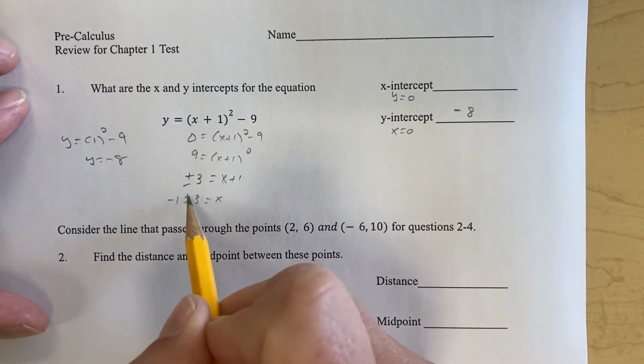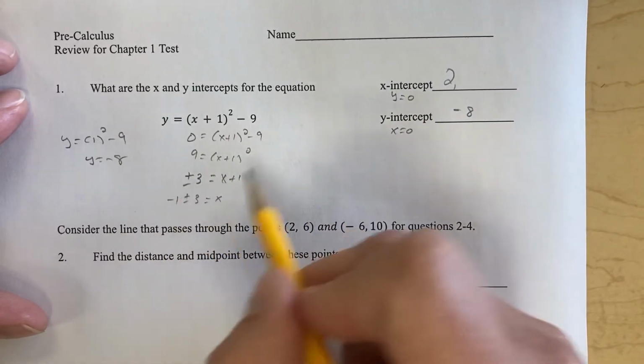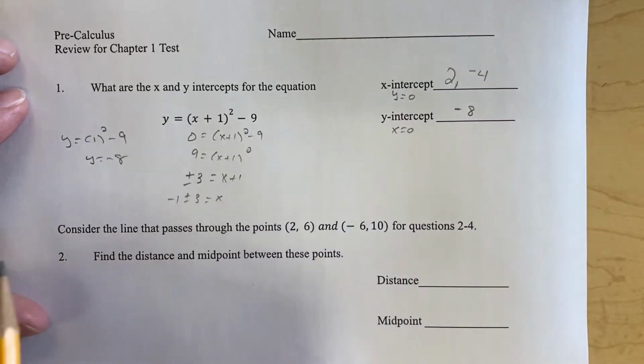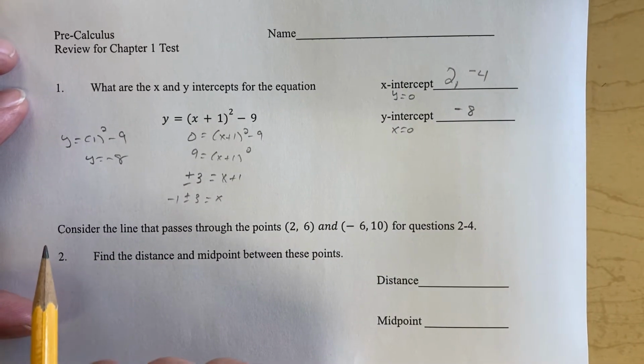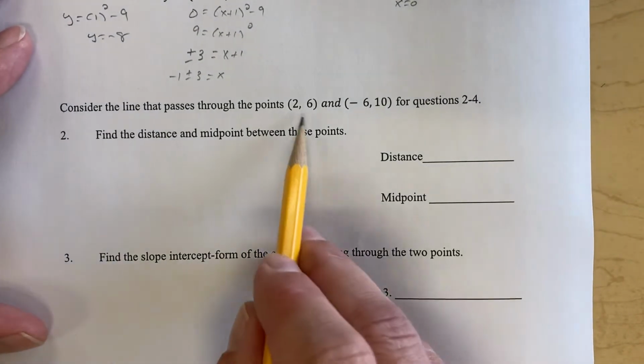So negative 1 plus 3 would give us 2. That's one of our options. Negative 1 minus 3 is negative 4. That's another option. So either one of those could have worked to give us those x-intercepts. Right. Number 2 says, consider the line that goes through these points.